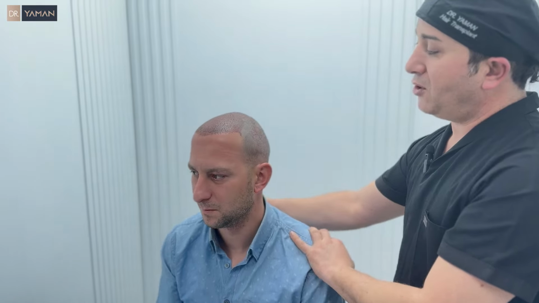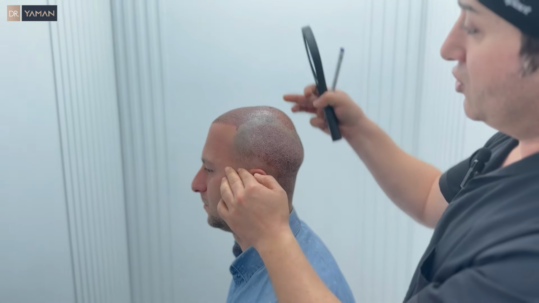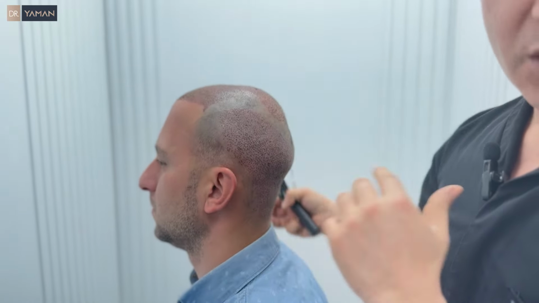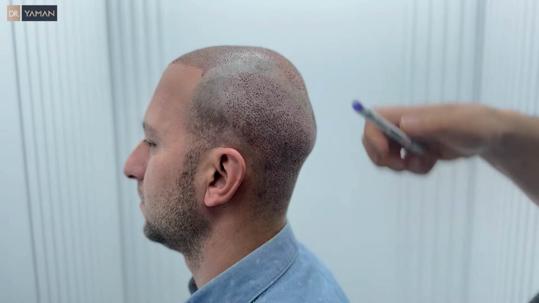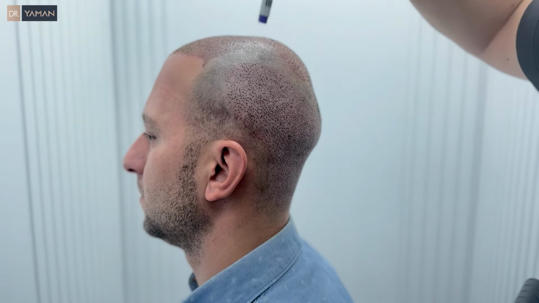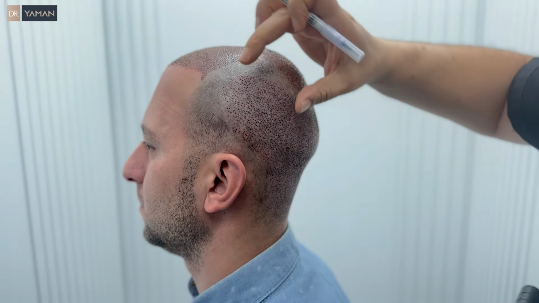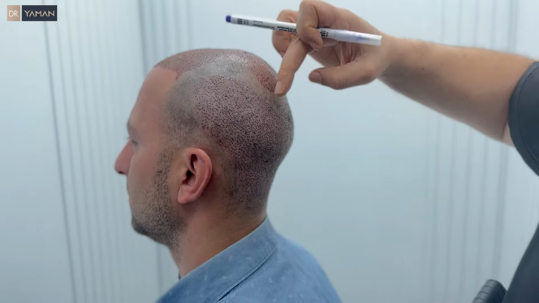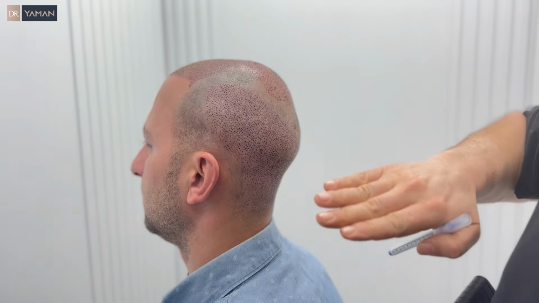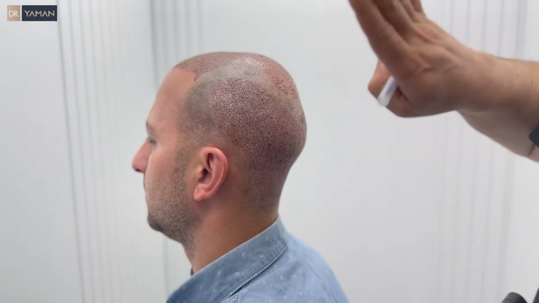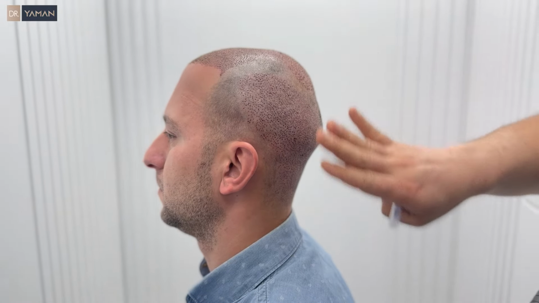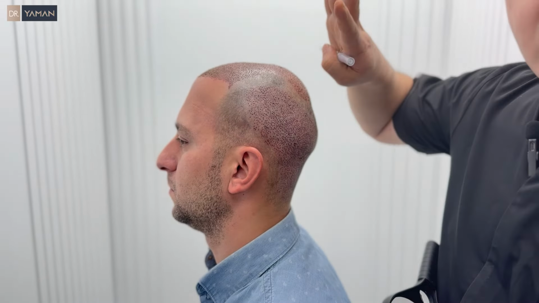And I want to show the donor also, with this big extraction, more than 4,000. You can see the donor area. The extraction size is really small, and there isn't too much extraction, and it's looking completely healed, and most probably after a few months there won't be a visible scar on the donor zone.